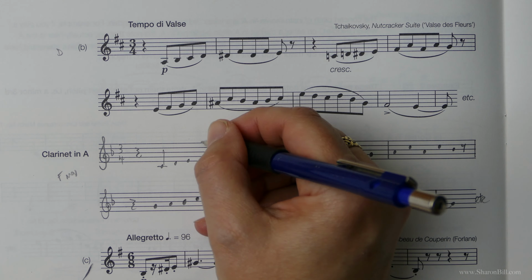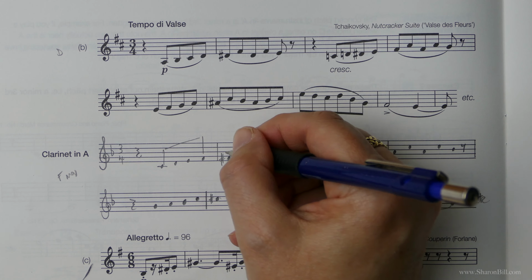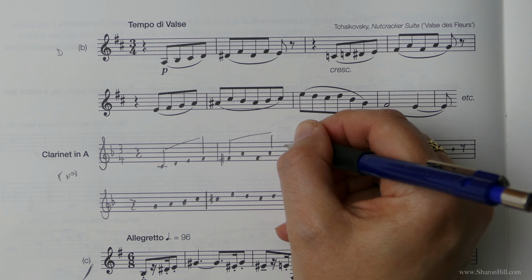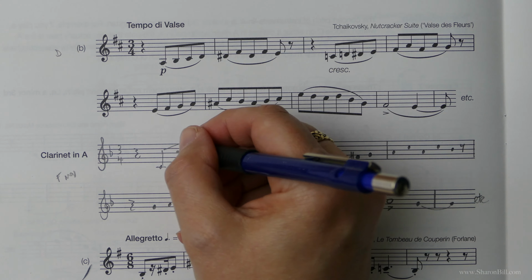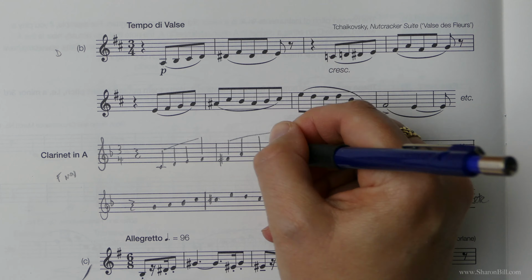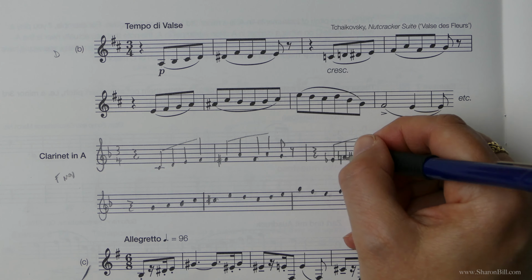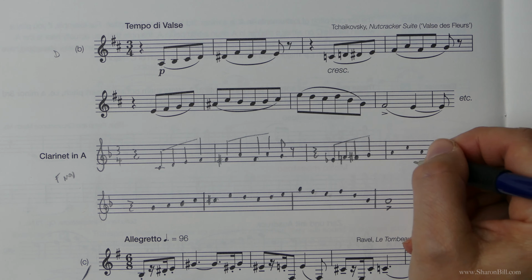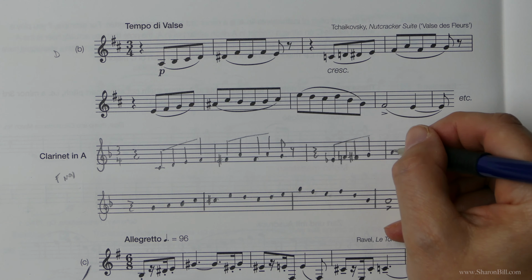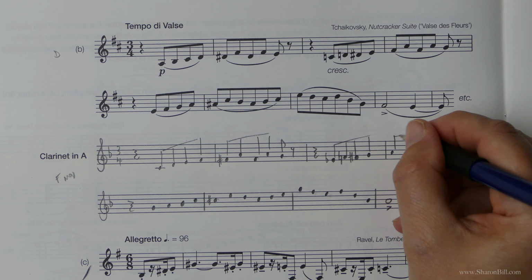So now we just need to get these stems in place. Just quickly sketch these out. By all means use a ruler. So this could go either way. I think I'll keep this stems up.